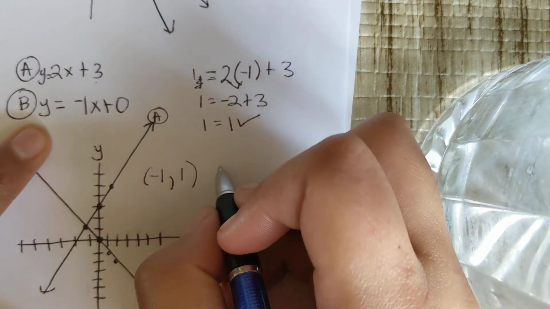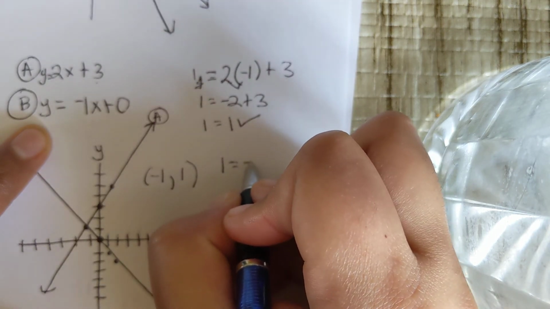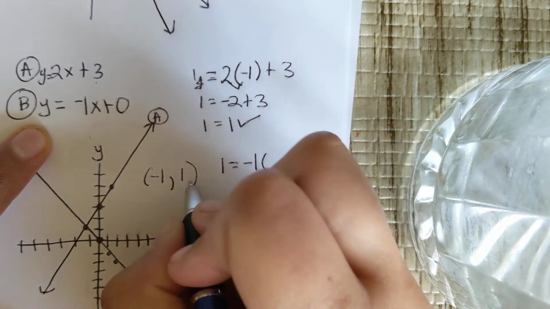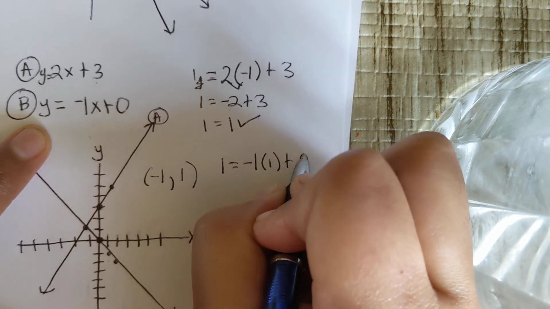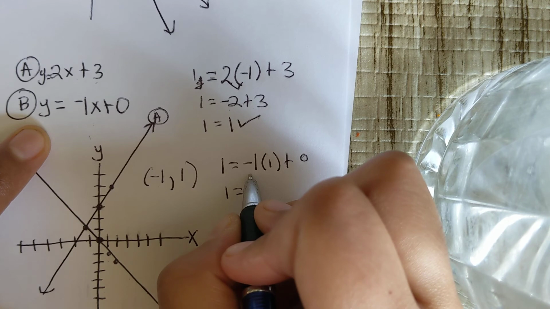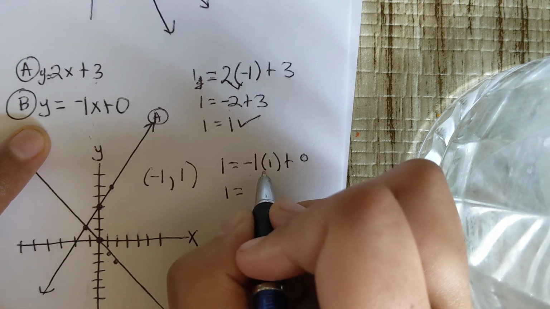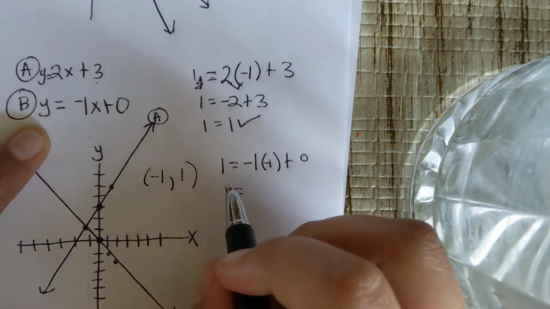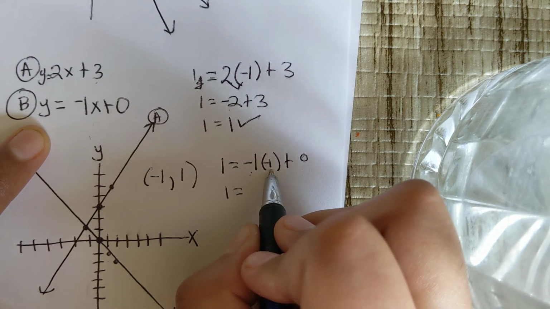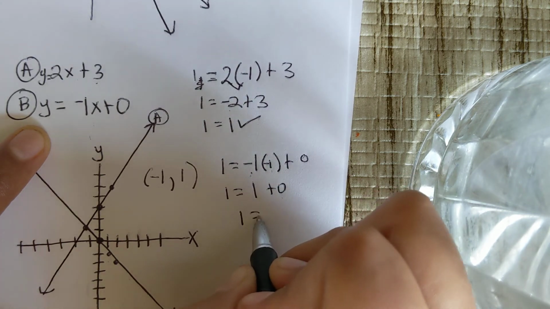Let's try it on this one. So again, y is 1. It's equal to negative 1 times x, which is negative 1, plus 0. So 1 is equal to negative 1 times... Oh, that's what I did. I was like, what happened here? So negative 1 times negative 1 is positive 1 plus 0. So 1 is equal to 1.